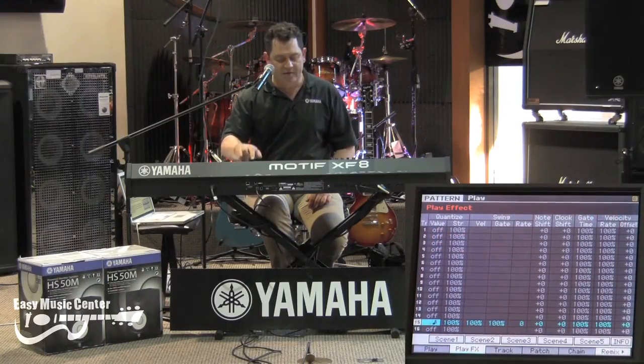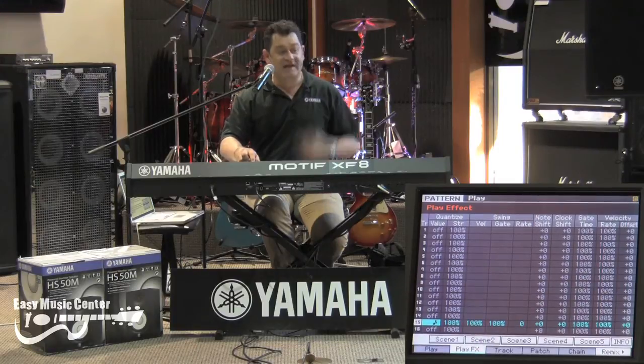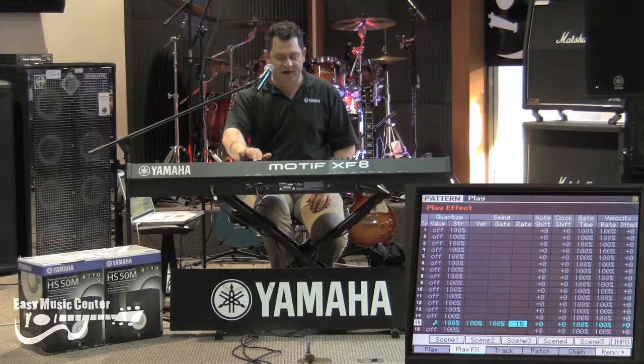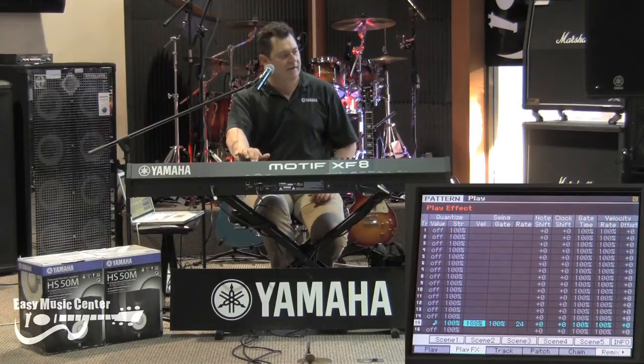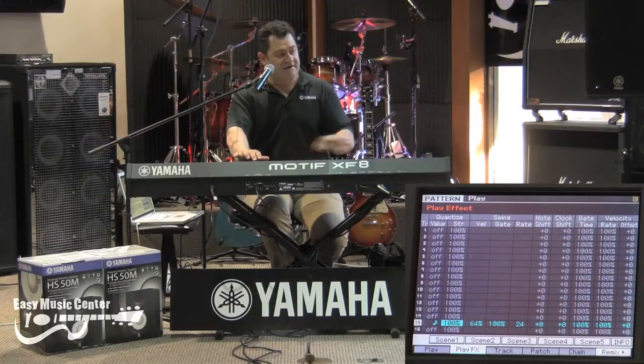I just turn them on, and that's the audio track, the sliced up audio here. And if I want to swing it, I can do this. If I want to adjust the velocity of the swung note or cut it way down, give it some attitude. Strength is whether or not I want to completely quantize it all the way.